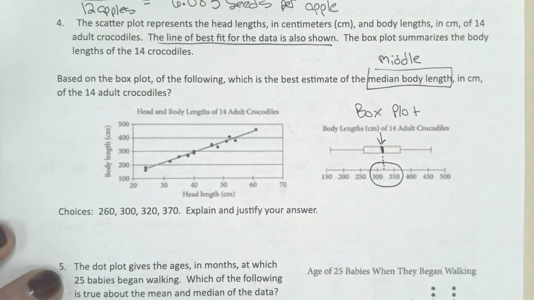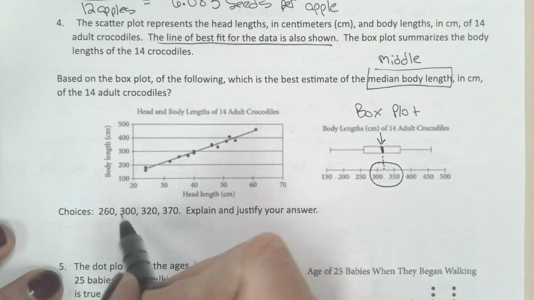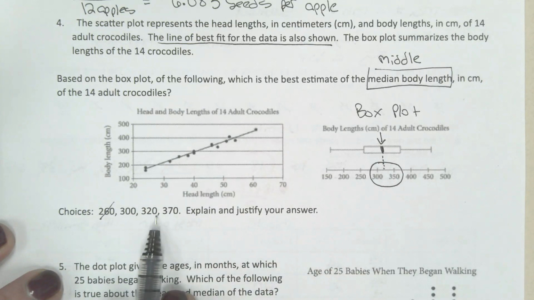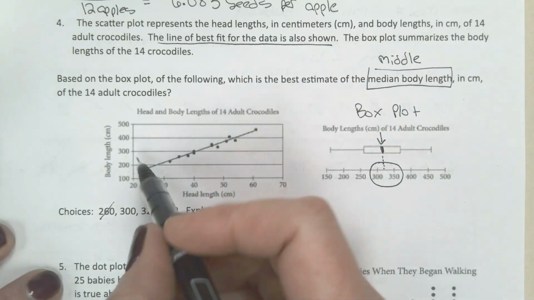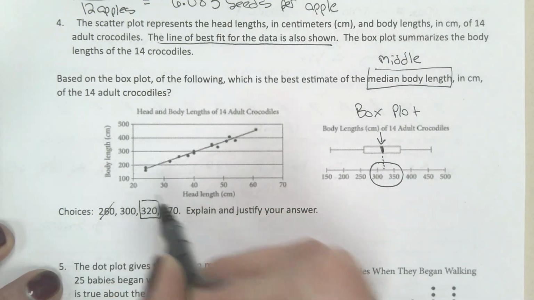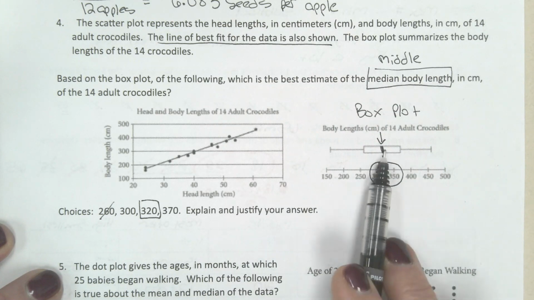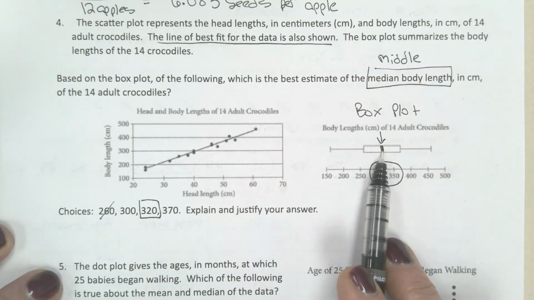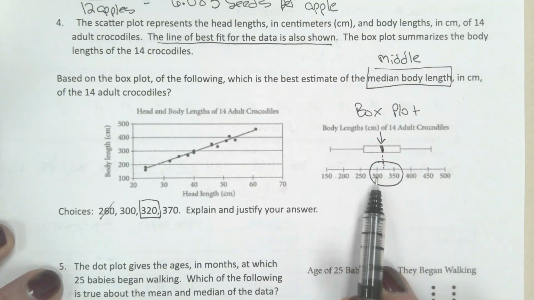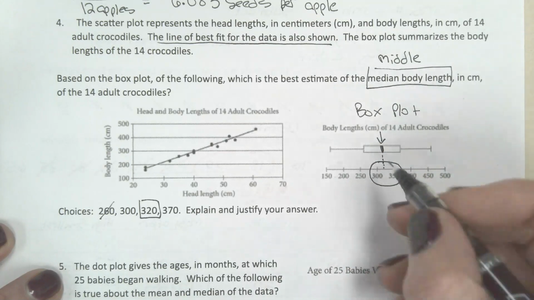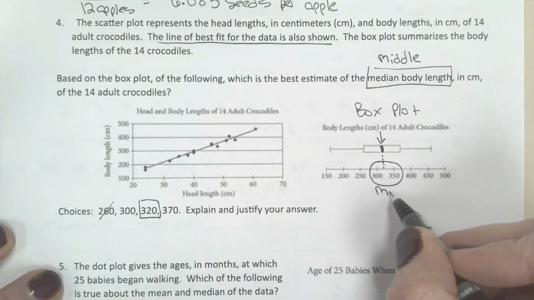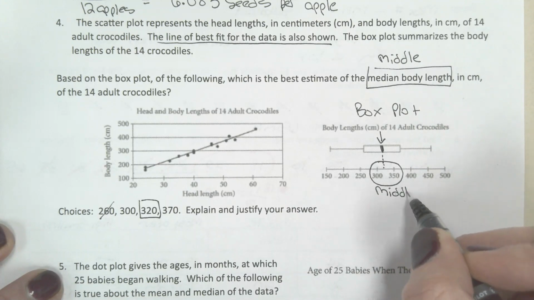And when I look here, 260, nope, 300, 320, 370. So it looks like 320 is my best possible one. Why? Because from the box plot, that little hash right there tells you where the median is. That hash right there is the middle, or the median.